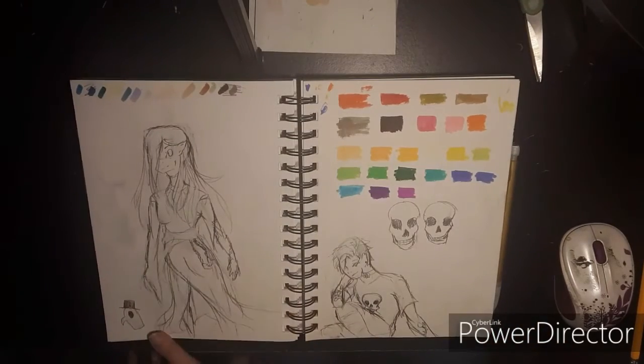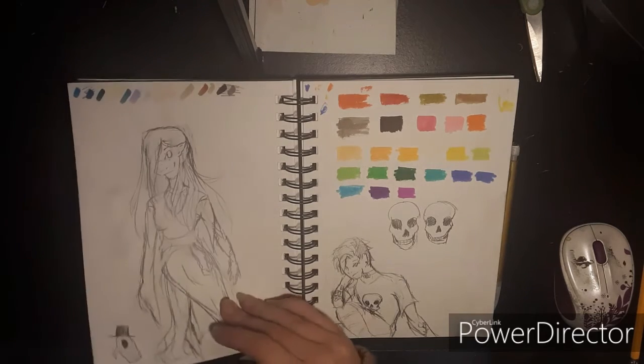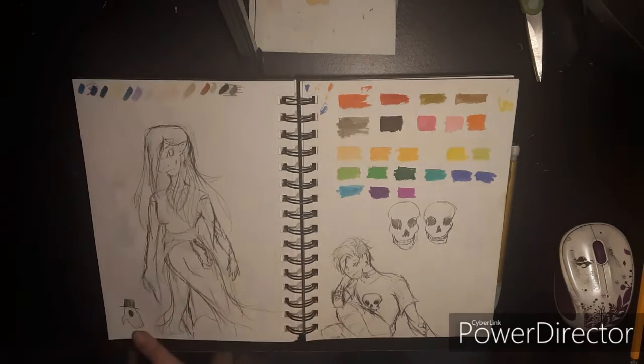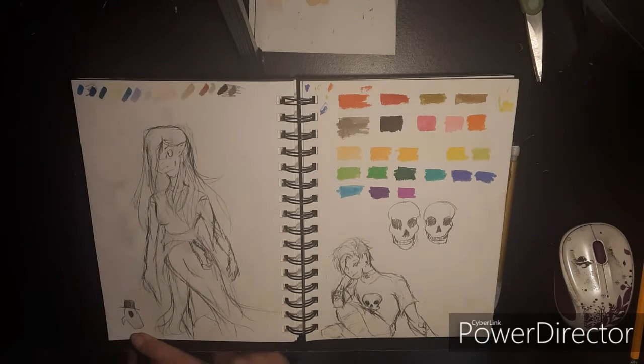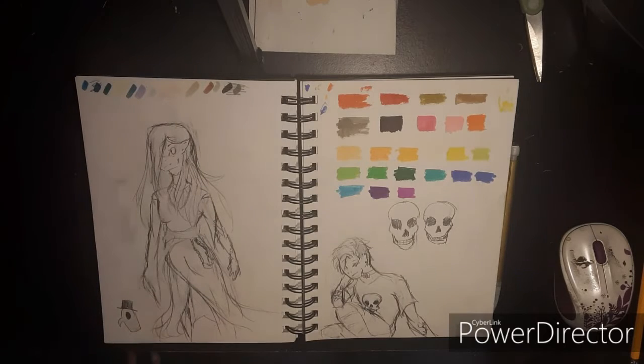Just a random sketch. Oh my god. Is he in here under the room? I don't think he is. This is Peggy, the little pigeon plague doctor. And it was for a little program that me and my friend were planning on doing, but we never actually did.